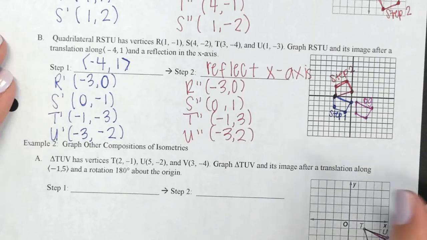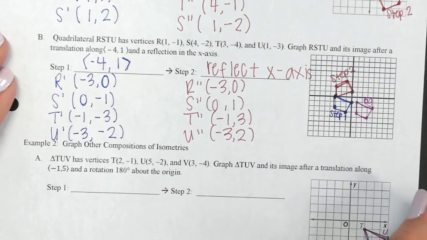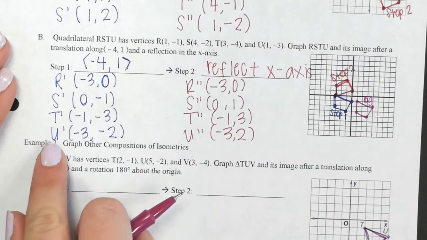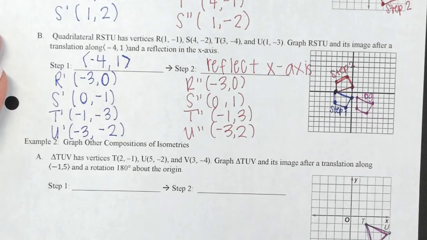If you get done with B, go on to number 2, or like example 2A. Do you have any questions on this one? On example B?